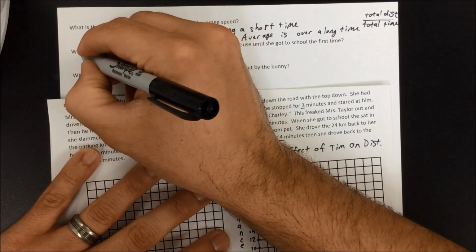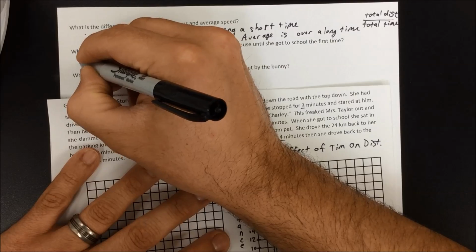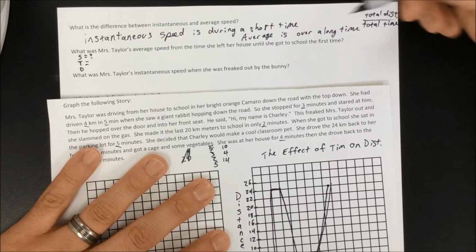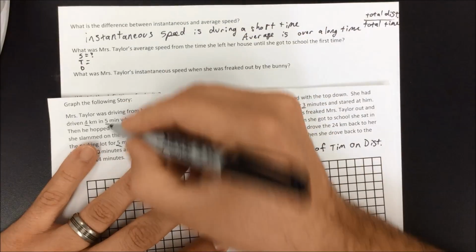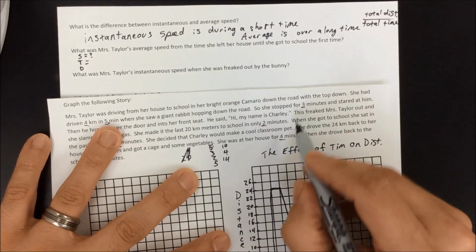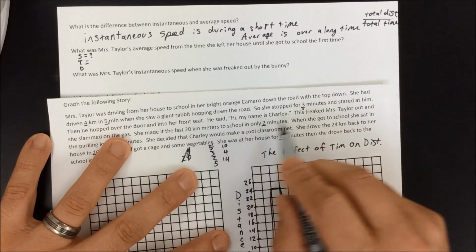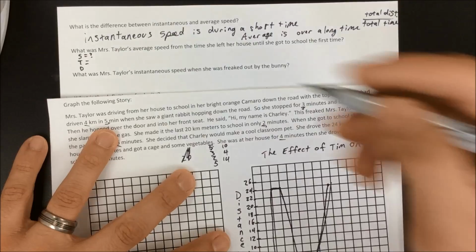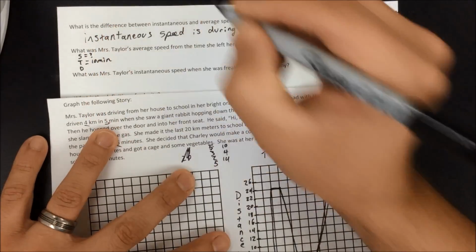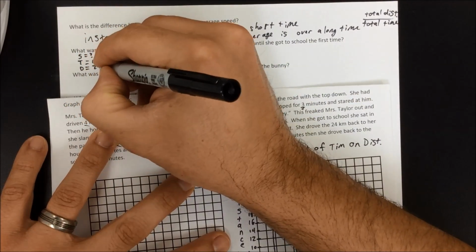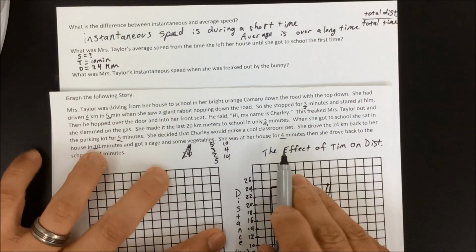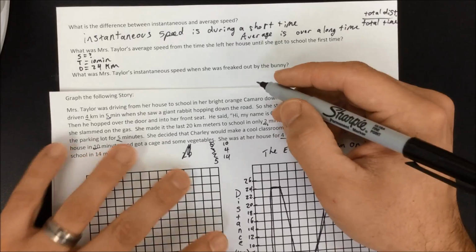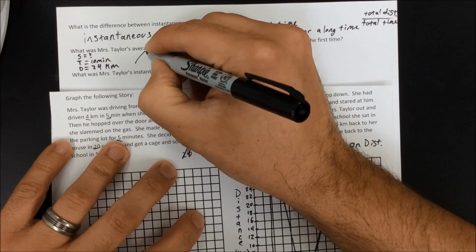So we want to know speed. So speed, time, and distance. Her speed is what we're looking for. Her time, well, let's see, it took her 5 minutes plus 3 minutes. She was staring at that rabbit. And then she made it to school in 2 more minutes. So 5 plus 3 is 8 plus 2 is 10. So we know our time is 10 minutes. And she made it to school, so we know that that's 24 kilometers. So she drove 4 kilometers, then stopped, looked at the rabbit, and then she made it the last 20 kilometers to school. So we need to find our equation.